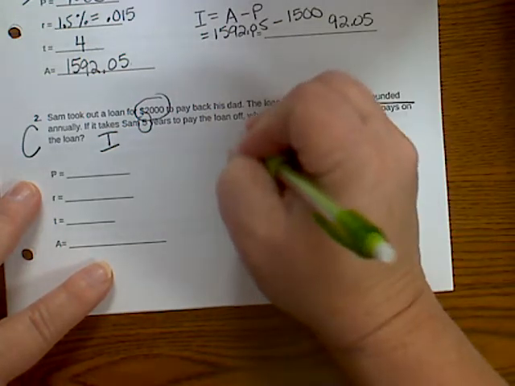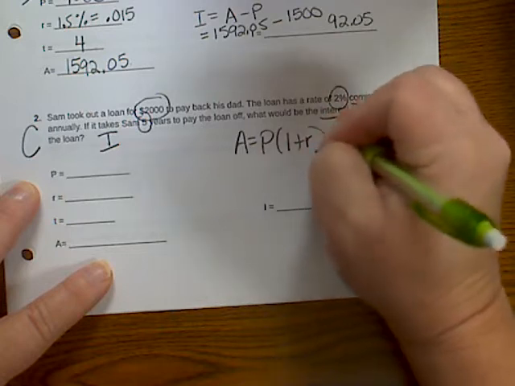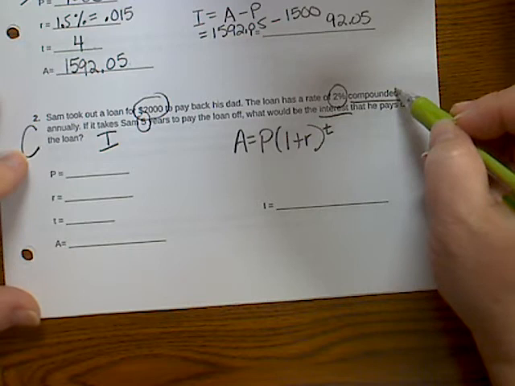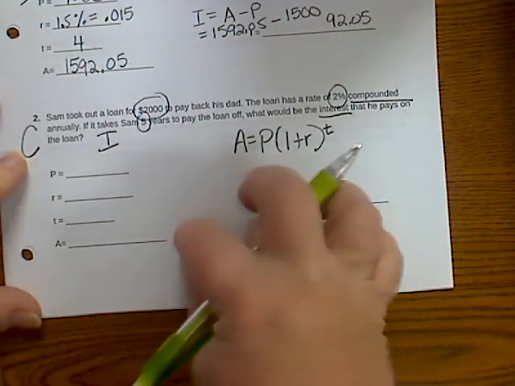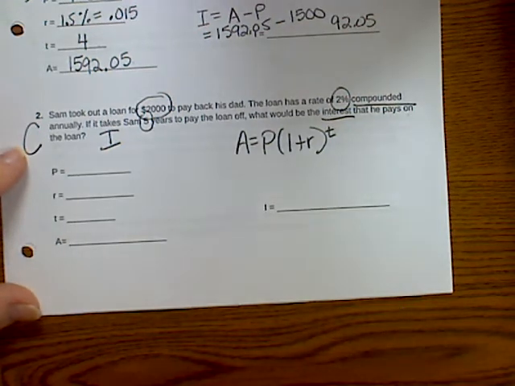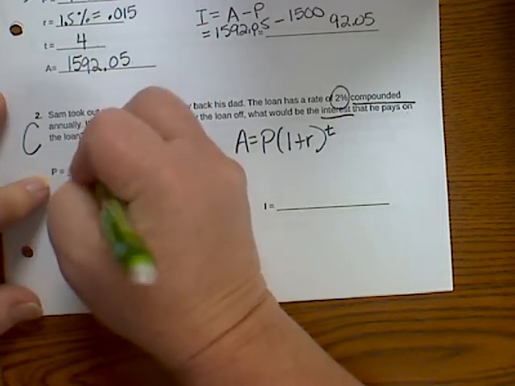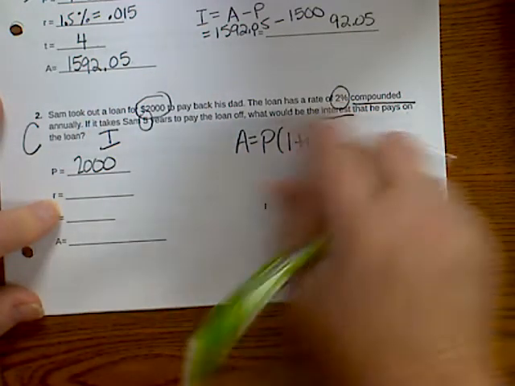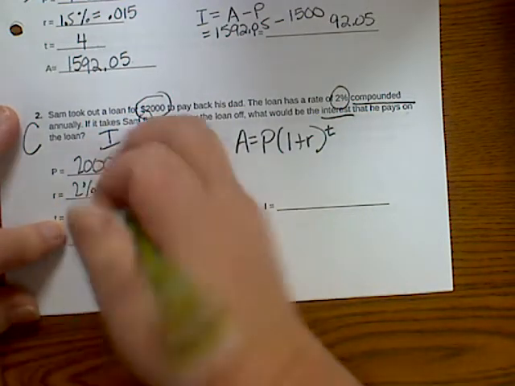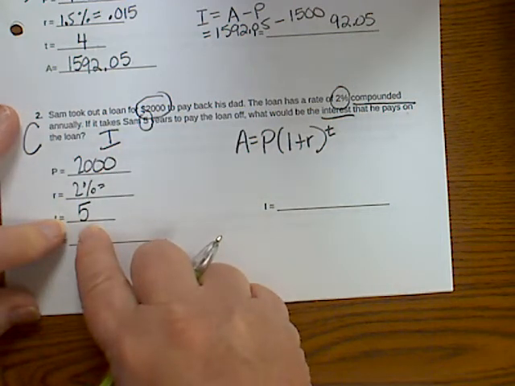So the first thing I'm going to do is write my formula. Okay, correct one for compound. I need interest, and we have written it all out nicely here to remind you, but it won't be like that. You're going to have to learn to do this for yourself. So my principal is $2,000. My rate is 2%. My time is 5 years. I need to change, and it said years, so I don't have to change that, but I have to change my 2%.